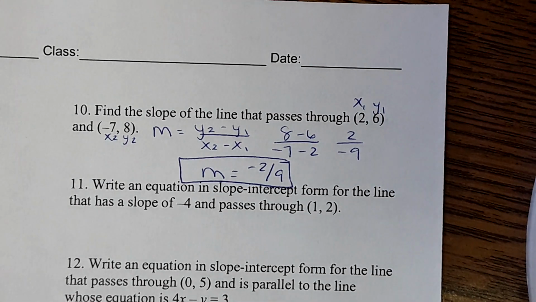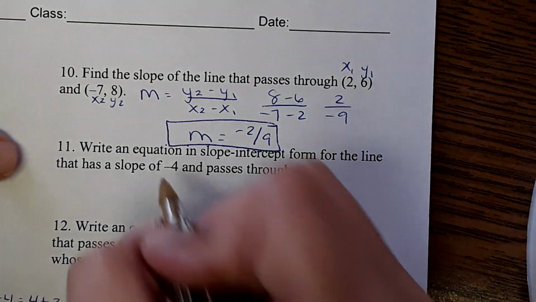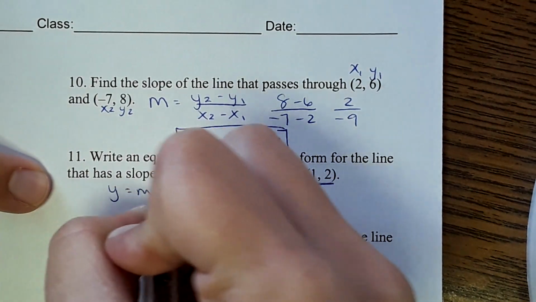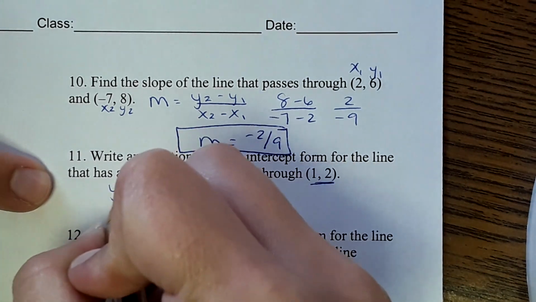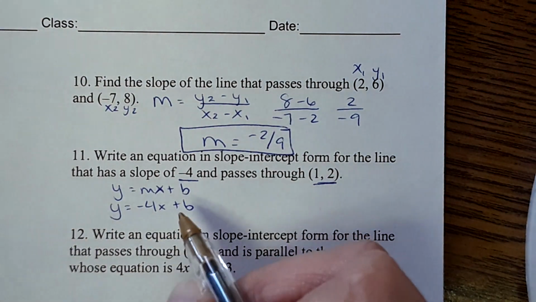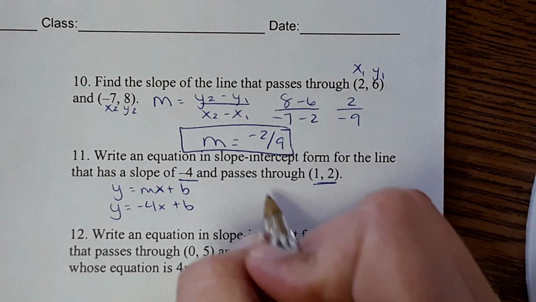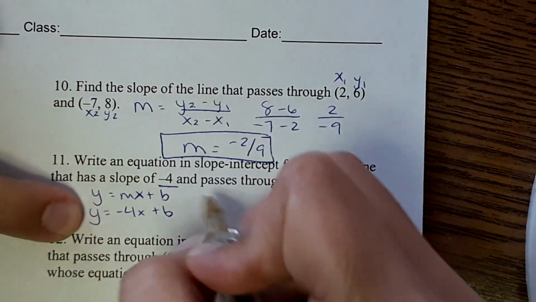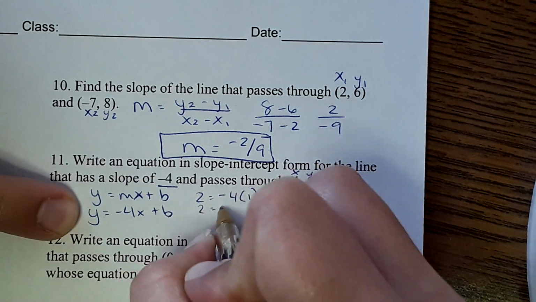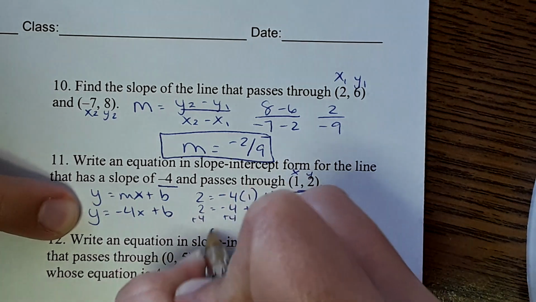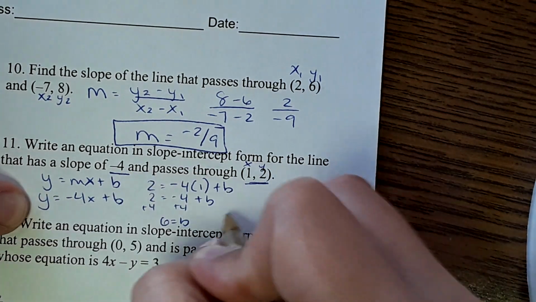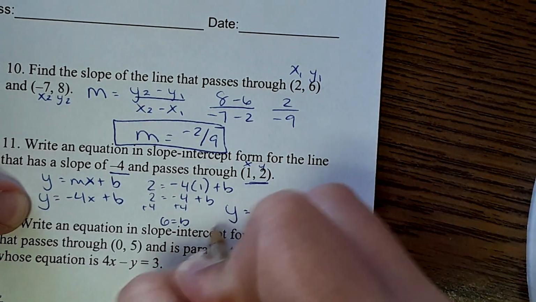Okay. Number 11, write an equation in slope-intercept form for the line that has a slope of negative 4 and passes through these points. So the equation would be y equals mx plus b. We're told that the slope is negative 4, so y equals negative 4x plus b. We need to find what this y-intercept is. The best way to do that is to plug in the x and y and solve for b. So this would be 2 is negative 4 times 1 plus b. So I get 6 as my y-intercept, and then I can just plug that in. So y equals negative 4x plus 6.